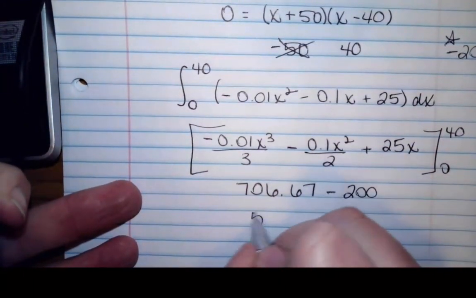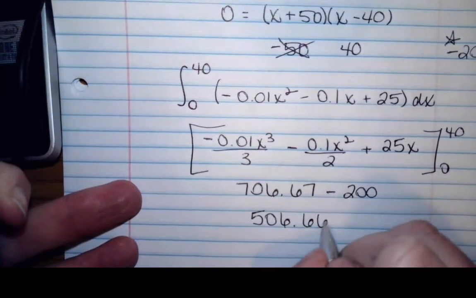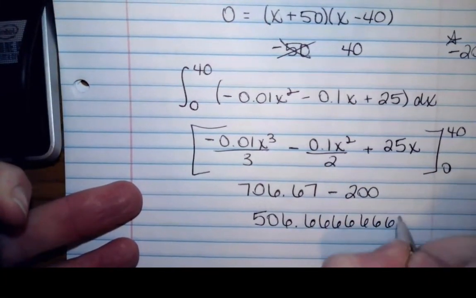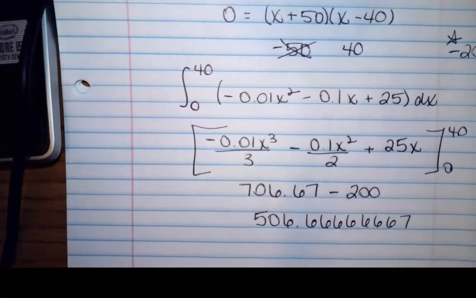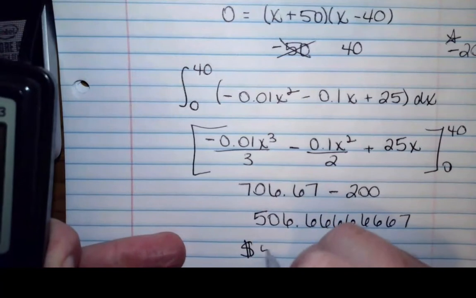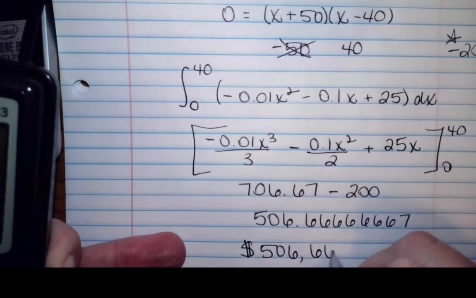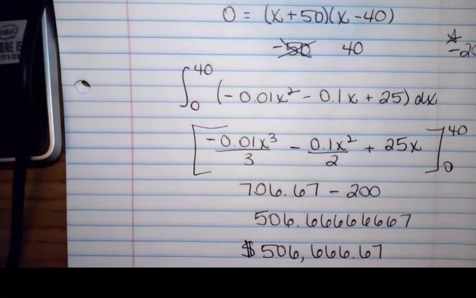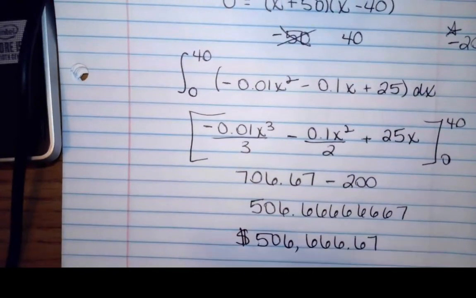Well, I remember to subtract off your 200. So I actually end up with 506.66666667. Now, why do I have all those? Because remember that we were told that you are measuring in units of 1,000. So I need to take that 506 and multiply it by 1,000. And that's going to give me 506,666.67 cents.